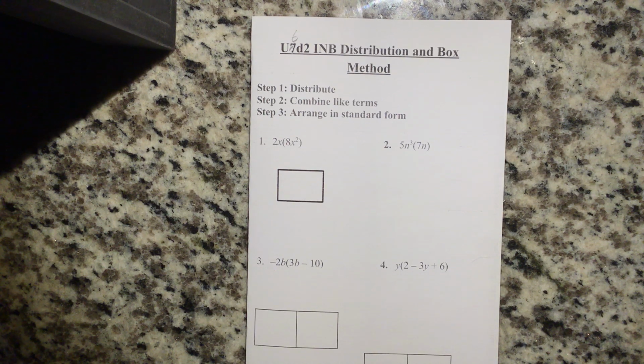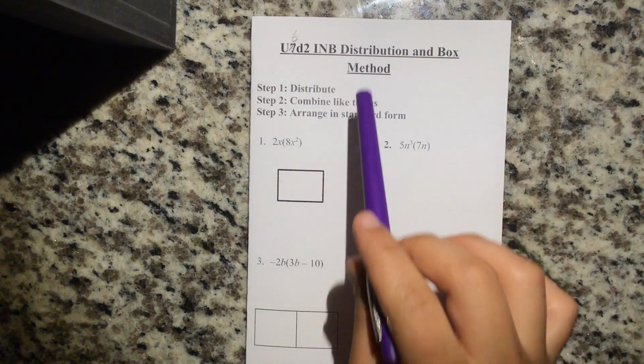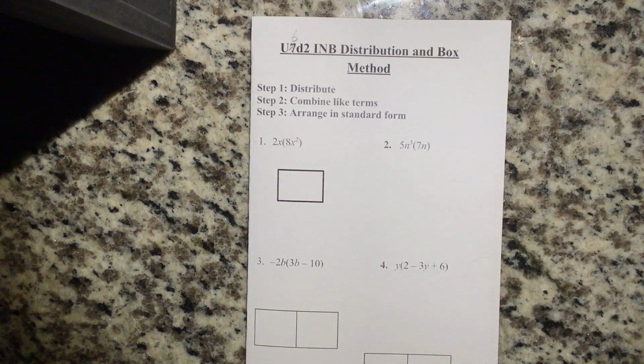This is Mr. Goyaso. Today we are talking about distribution and the box method. What that basically means is we're going to be multiplying polynomials. If you remember what we learned on Friday or yesterday, we went over adding and subtracting polynomials.